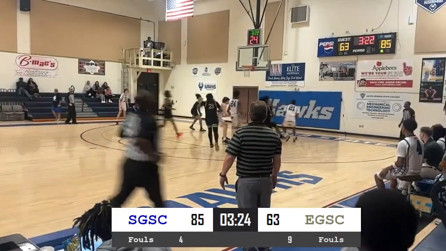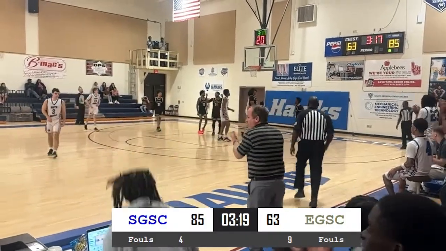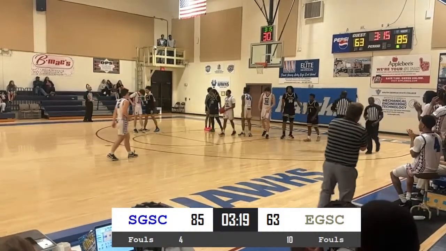Pass to Weaver. Jarvis drive inside. Tough shot. Doesn't go. Offensive rebound put back. Doesn't go, but a foul called against East Georgia will send Weaver to the line to shoot two.